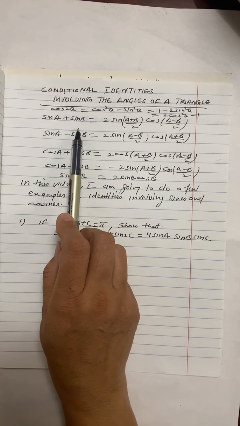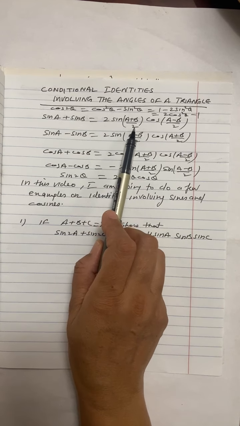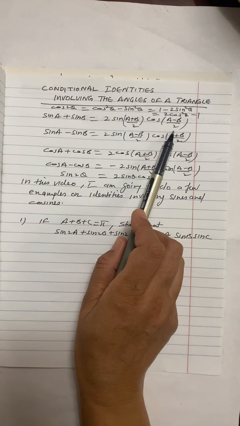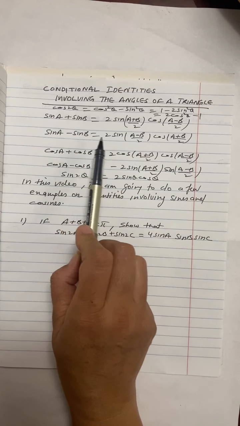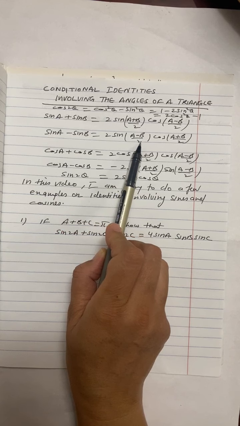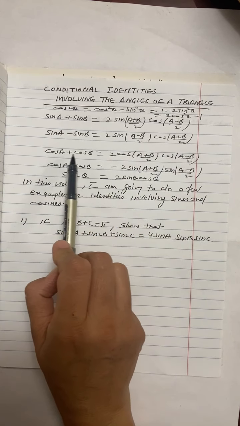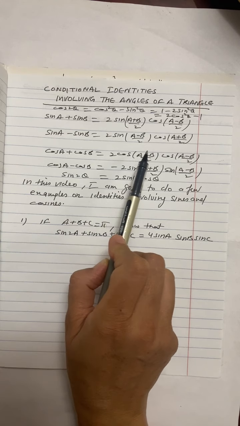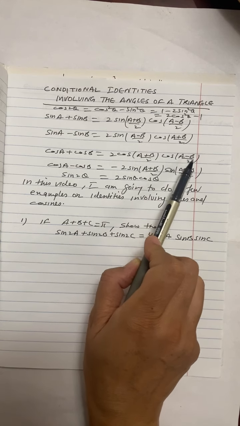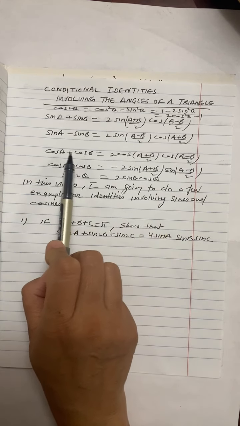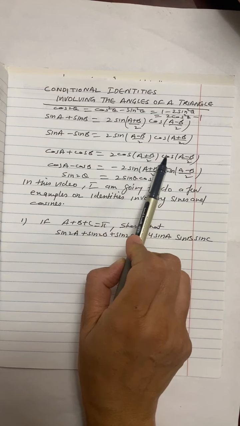Sin A plus sin B is equal to 2 sin (A plus B over 2) cos (A minus B over 2). Sin A minus sin B is 2 sin (A minus B over 2) and cos (A plus B over 2). Then cos A plus cos B is equal to 2 cos (A plus B over 2) and cos (A minus B over 2). So when it's cos A plus cos B, it's cos and cos.